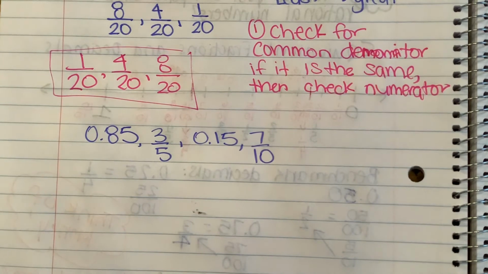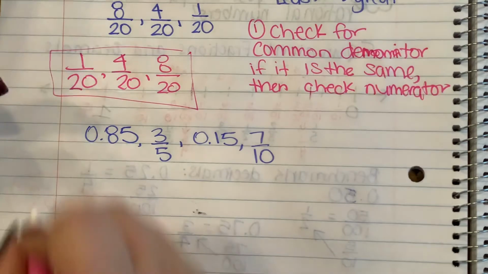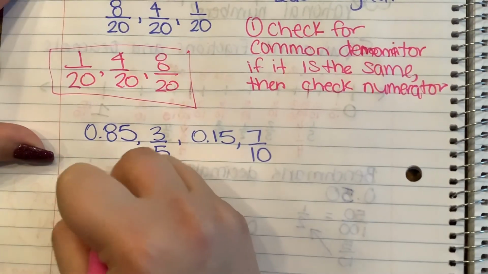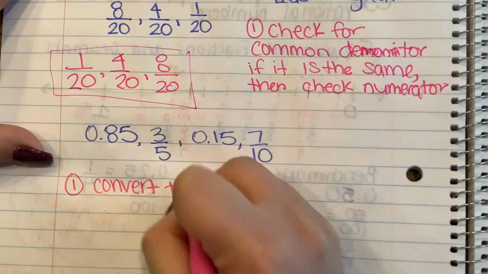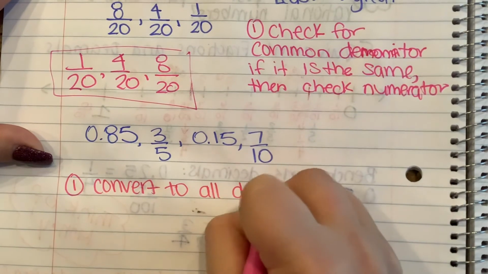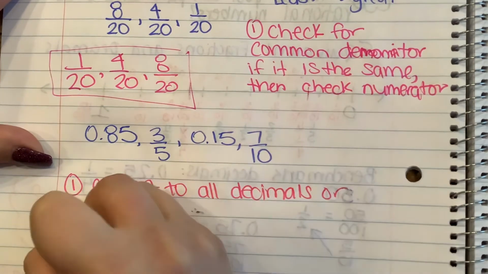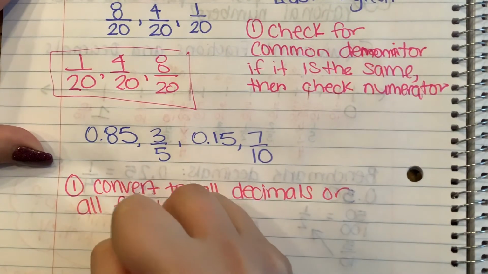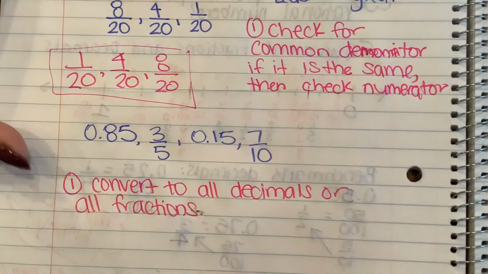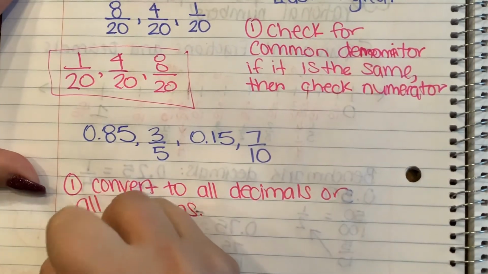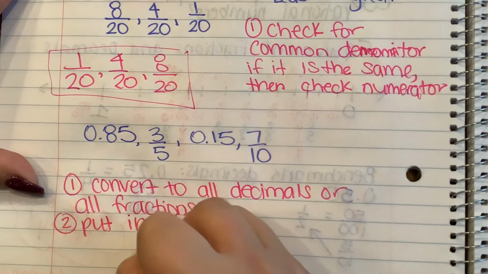So first you can decide if you want to convert them to all fractions or all decimals. Then step 2, you will put them in order least to greatest.